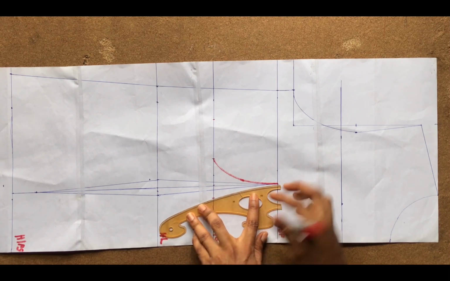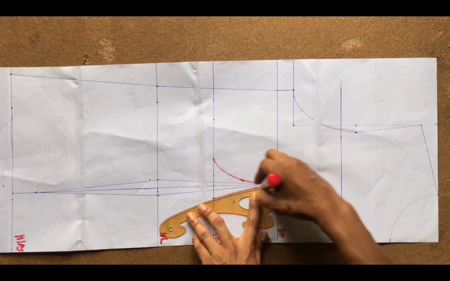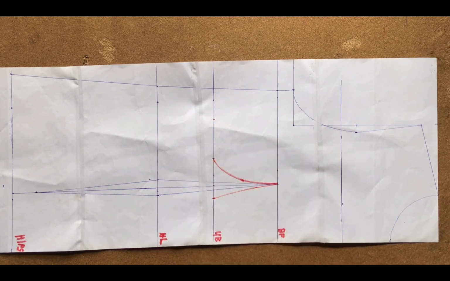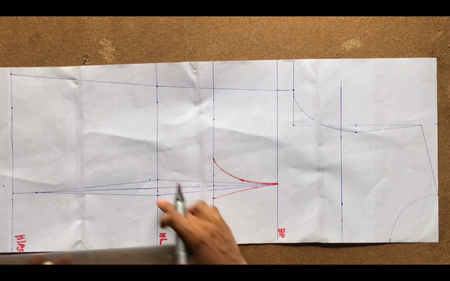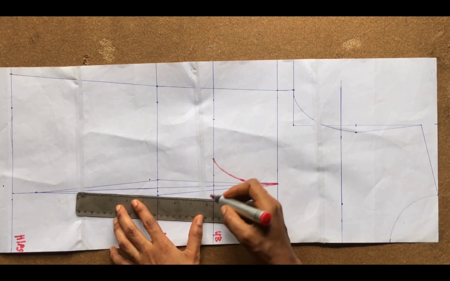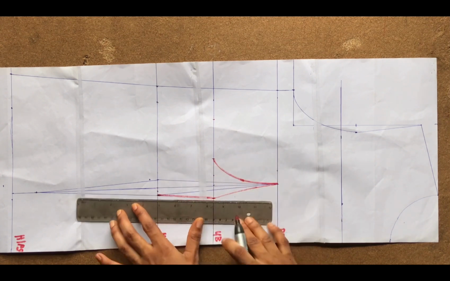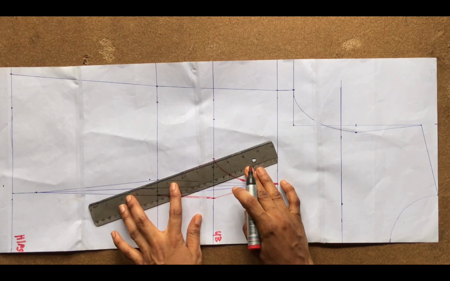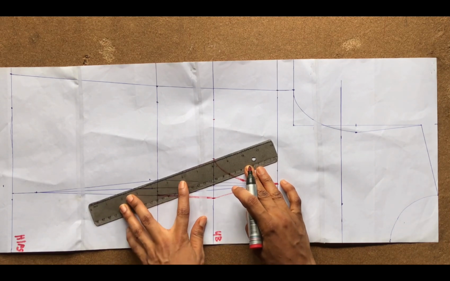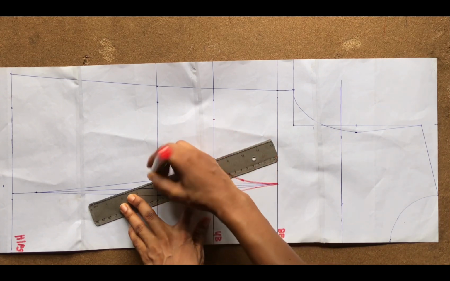So I'm going to connect this part as well to the bust point. Okay, by so doing we've tightened the underbust. So now I'm going to match up my darts, and please make sure you eliminate any pointy sharp edge. Make sure you curve it when you're cutting out your pattern.